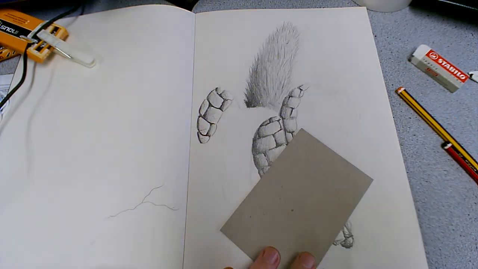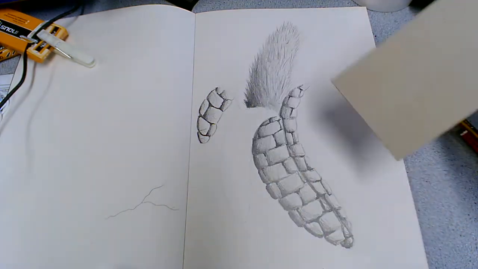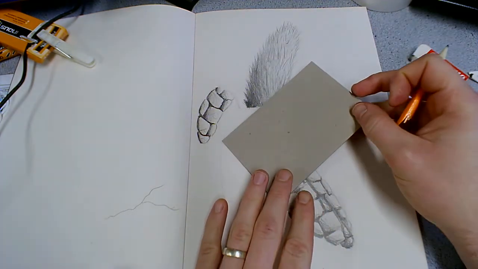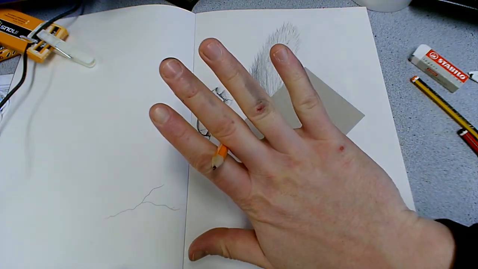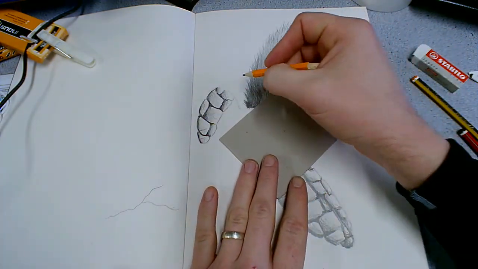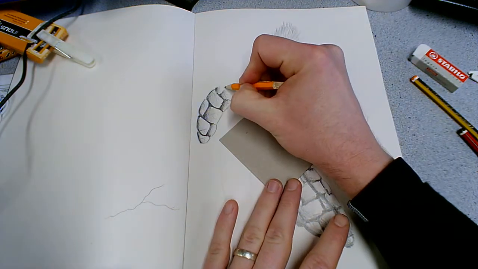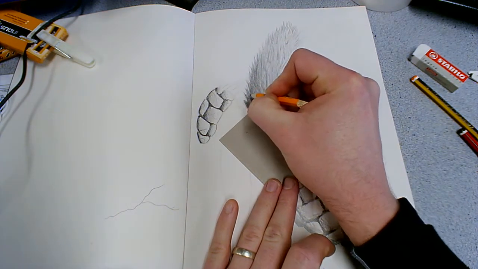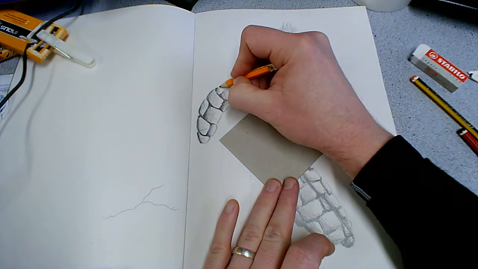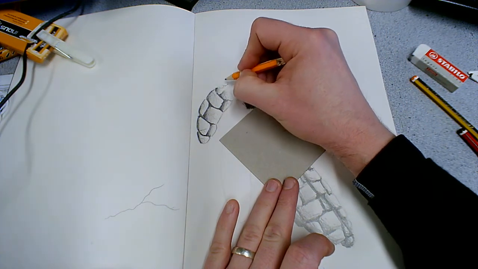a little something to lean on so that I'm not smudging all of the 2B pencil and the 4B pencil, because look, you can see already I'm starting to get all of the lead all over my hands. So what I'm going to do here is I'm just going to curve again, and then I'm going to add little loops like so.